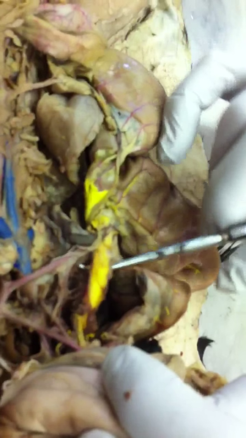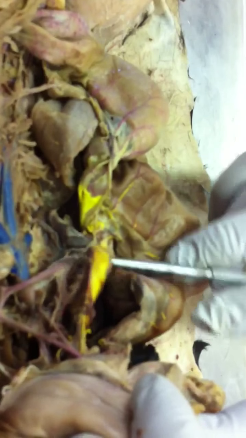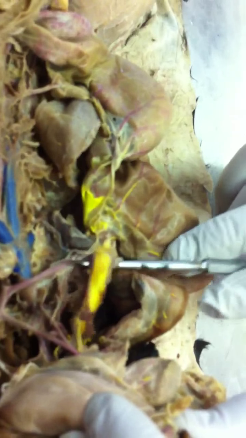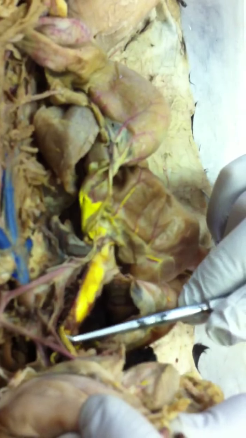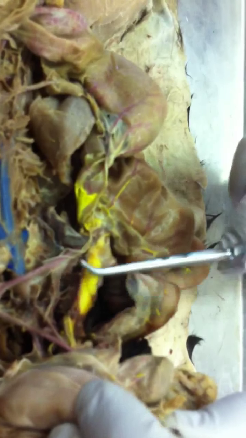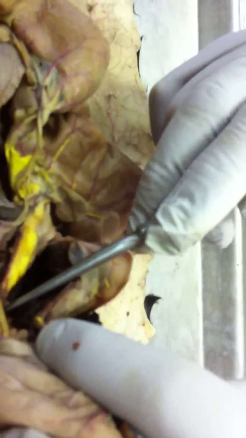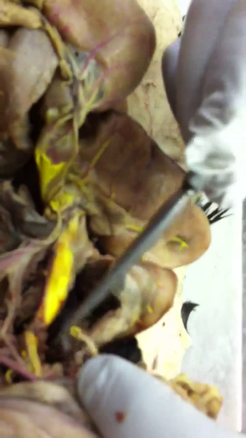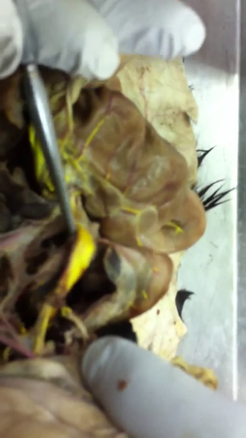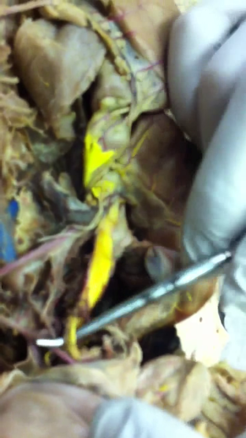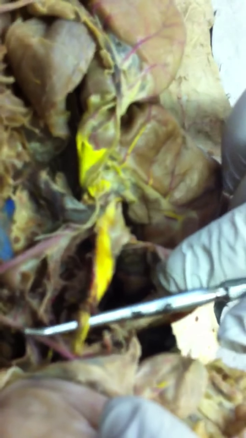Now this one looks like it's overinflated with plastic. Yeah, it's huge. So the superior mesenteric vein and the gastrosplenic vein anastomose right there to form the hepatic portal vein. And it's the hepatic portal vein that goes into the liver, carrying nutrient-rich blood from the superior mesenteric, which drains the small intestine, and the gastrosplenic, which drains the stomach and the spleen, carrying all that blood into the liver.